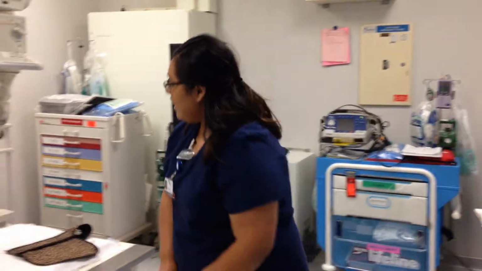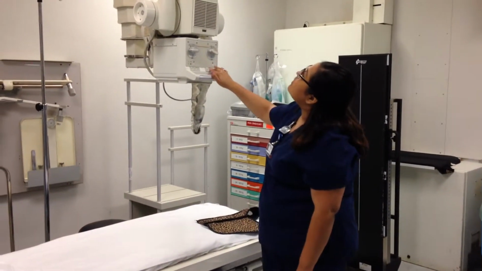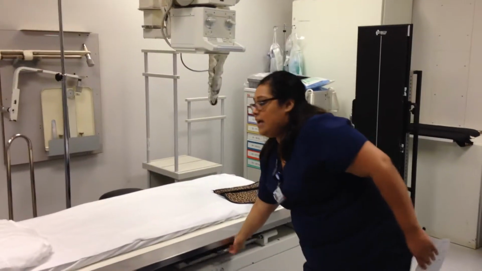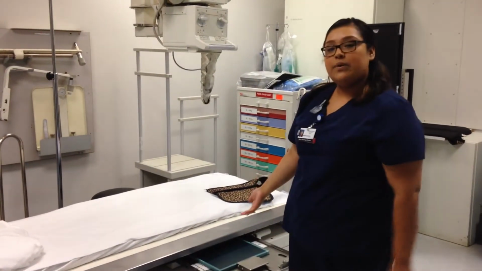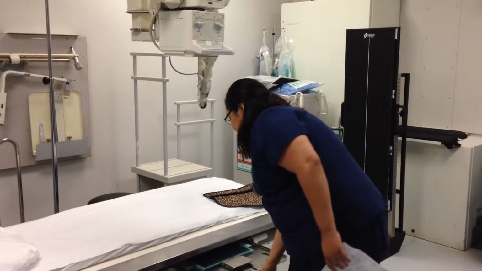So before I get my patient, I just want to set up my room here, and I want my tube detented to the table. We'll be using table bucky today. We'll be detenting like so. It's already on here. And we'll be using the 8x10 or 10x12 for the image, and I've gone with the 10x12 lengthwise.